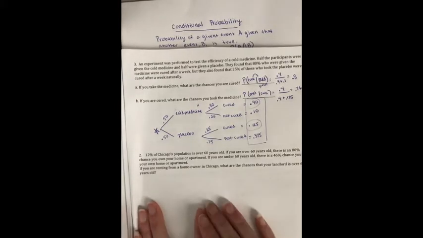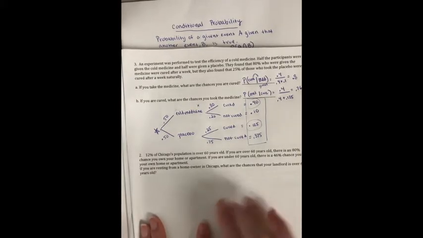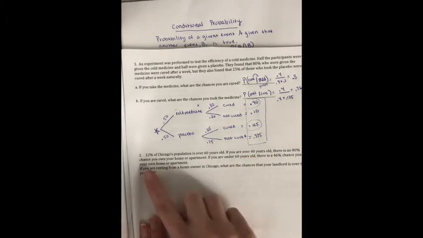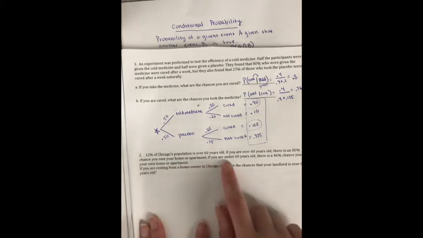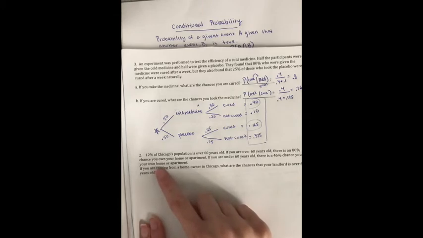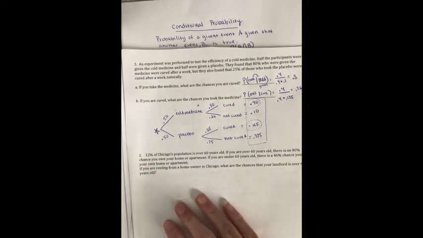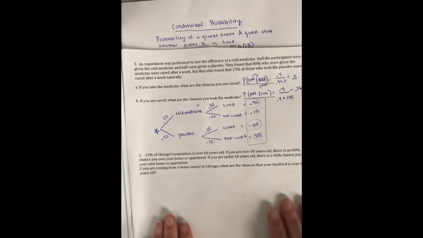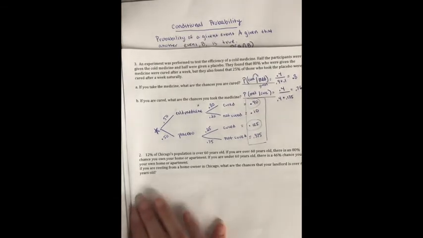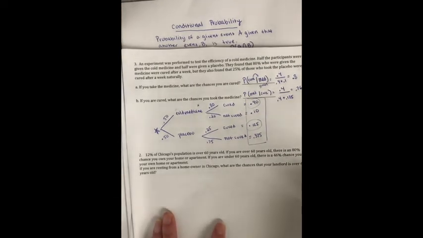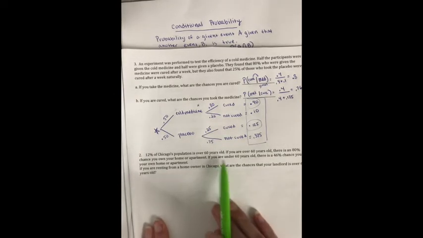12% of Chicago's population is over 60. If you are over 60, there's an 80% chance that you own your home or apartment. If you're under 60, there's a 46% chance you own your home or apartment. If you're renting from a homeowner, what are the chances your landlord is over 60? Okay, so right now pause the video and try to make the tree yourself. Okay, so let's check this out.